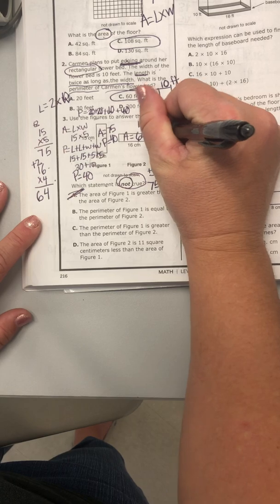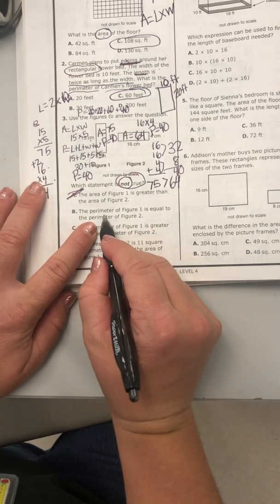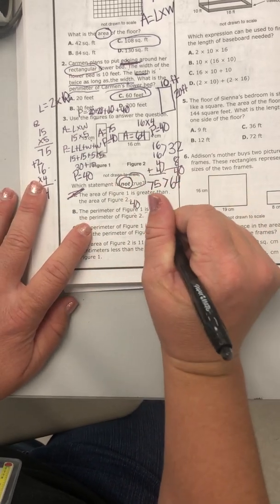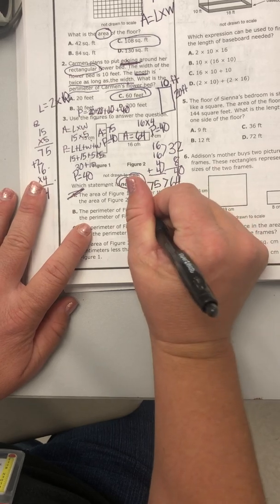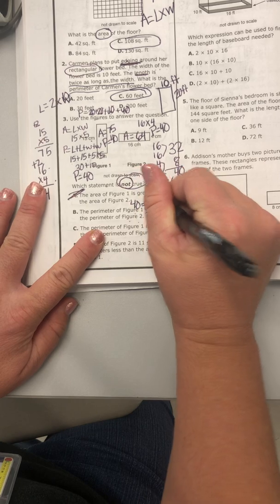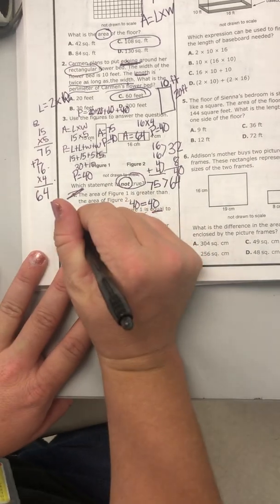So the perimeter for figure 2 is 40. All right, so now we can fill it in. The perimeter of figure 1, which we got 40, is equal to the perimeter of figure 2, which is 40. So is that true or false? True. That is true, so it cannot be that one.